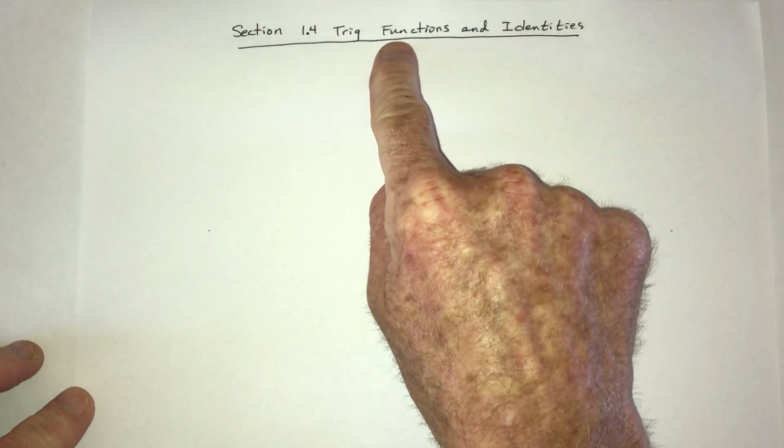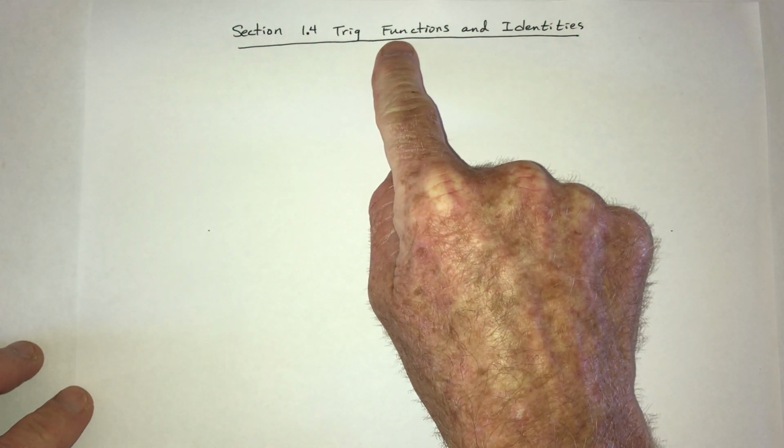Hey, did you ever notice that the root word of function is fun?